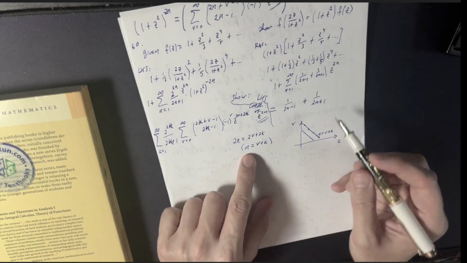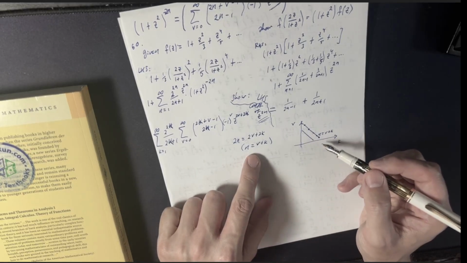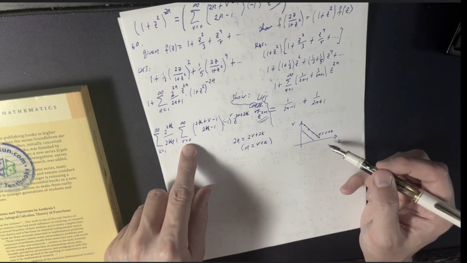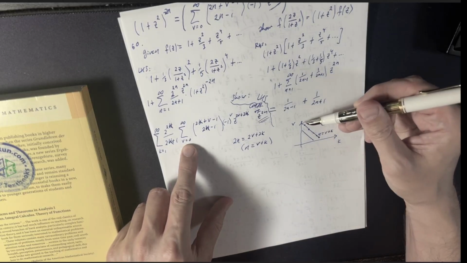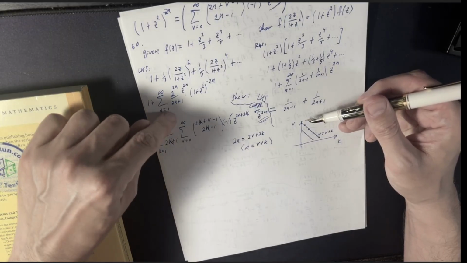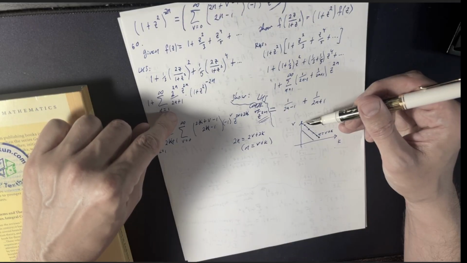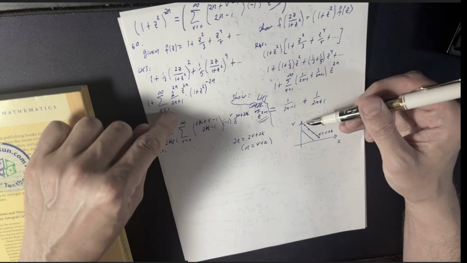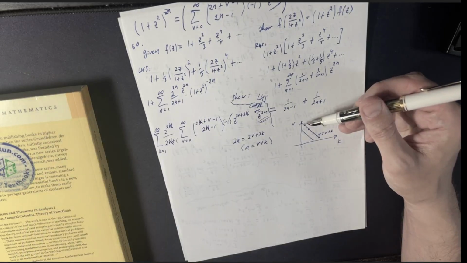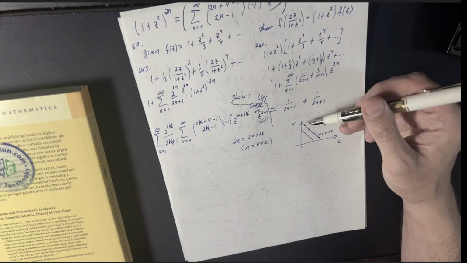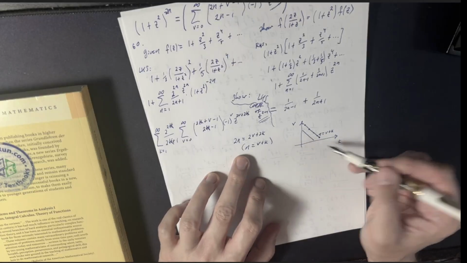But my point is, you are letting v go from 0 to n minus k, right? Should it be n? No, v should be n. Something's weird about this. But you get my point, it's a finite sum.